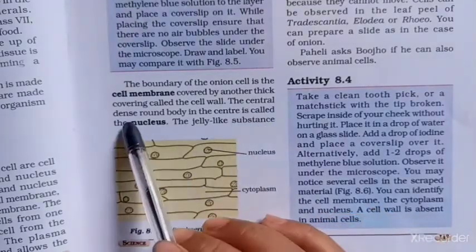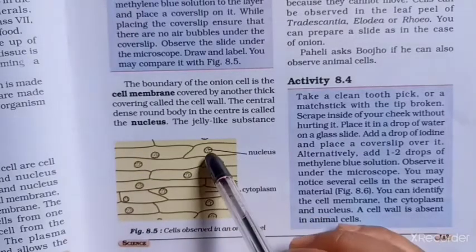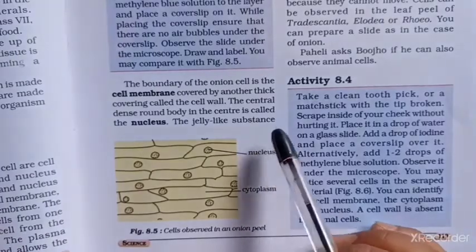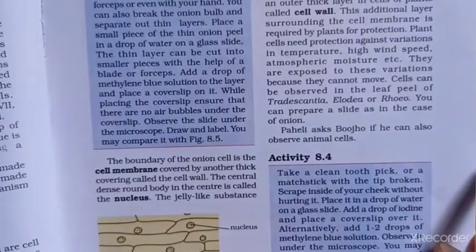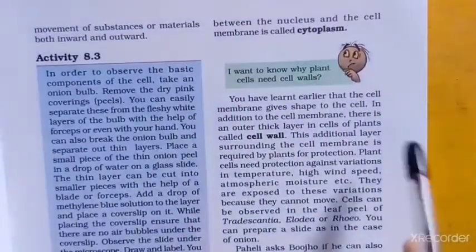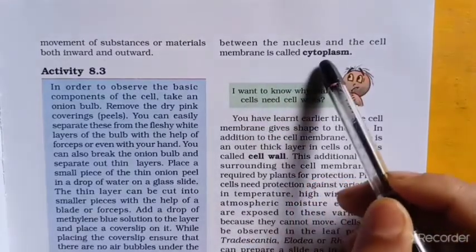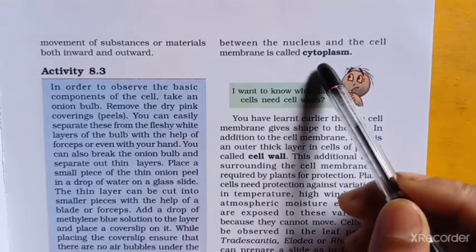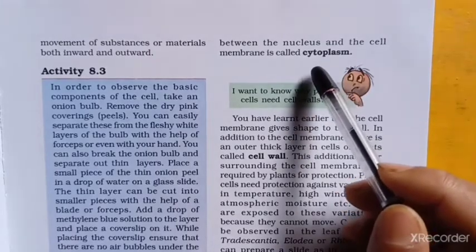The central dense round body in the center is called the nucleus. So this is the nucleus. The jelly-like substance between the nucleus and the cell membrane is called cytoplasm. So that jelly-like substance, here we can define cytoplasm as a region between the cell membrane and nucleus. So it is the cytoplasm.